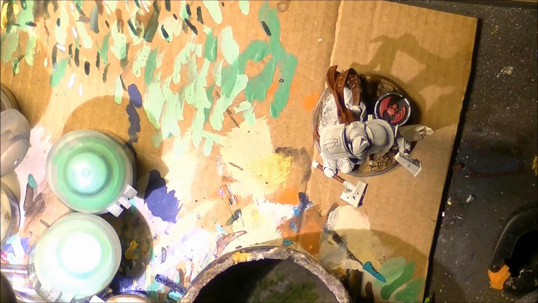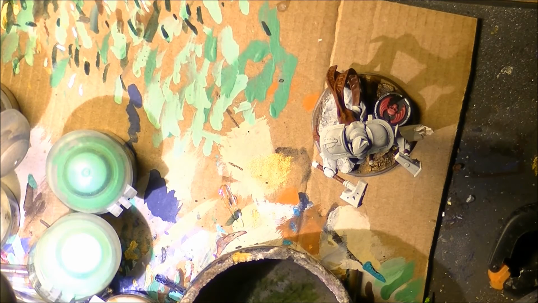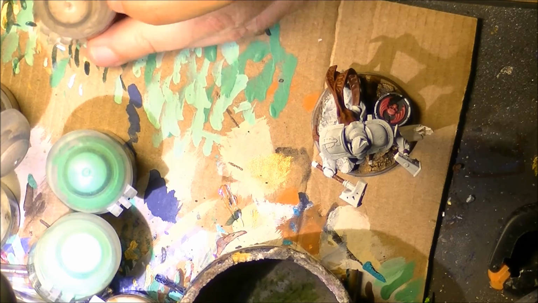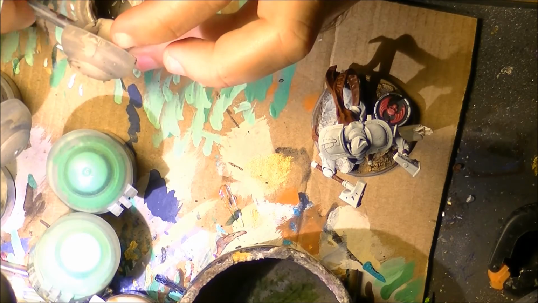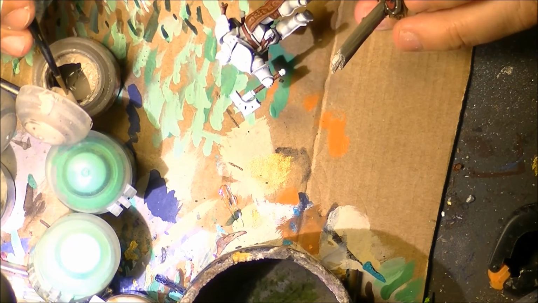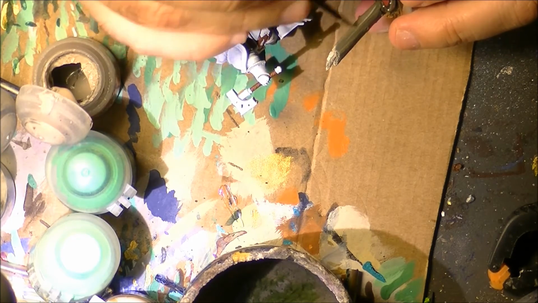I will use, if I find it, here it is. No, this is not the color I want to use, of course. I will use now Rock and Flesh. And I will do the same. The idea is to break the uniformity.